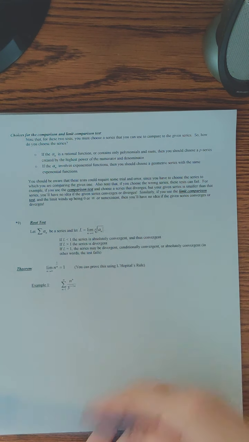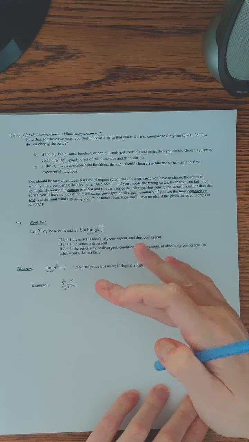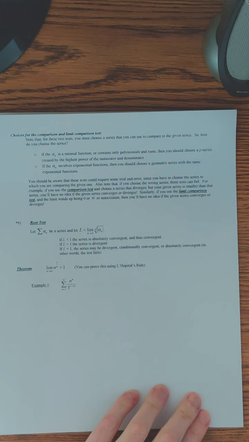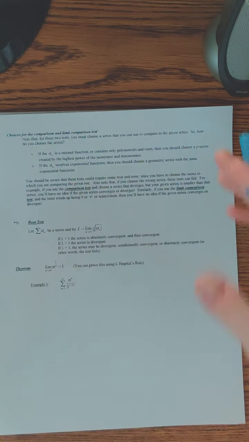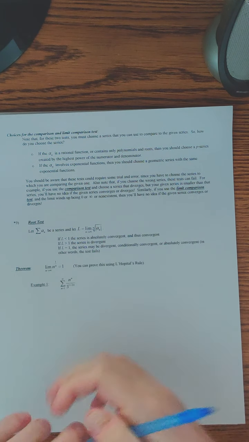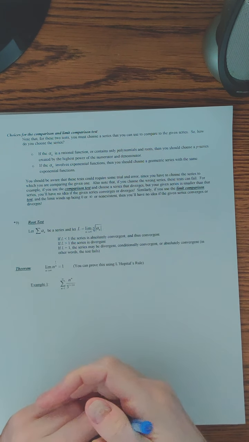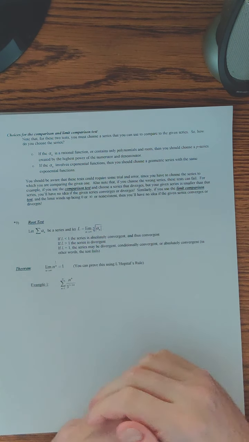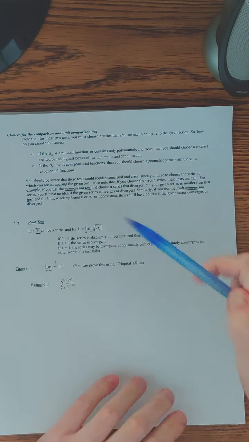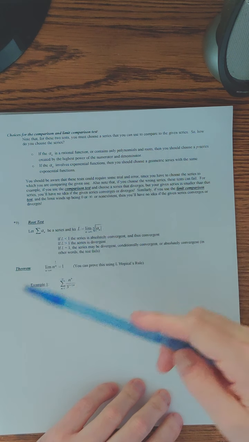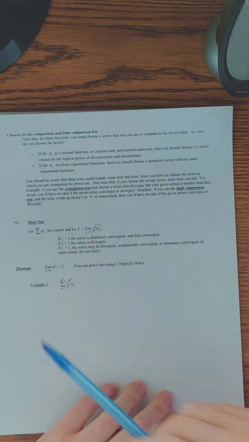So you might choose a series and then it might not work. You might choose a series for the limit comparison test and get that the limit is infinity or the limit is 0. You have to choose another series. Or you might choose a larger series for the regular comparison test and find the larger series diverges. That doesn't help. Or you choose a smaller series for the comparison test and it converges. That doesn't help. You have to go back and choose another one. If you choose the wrong series, the test can fail.